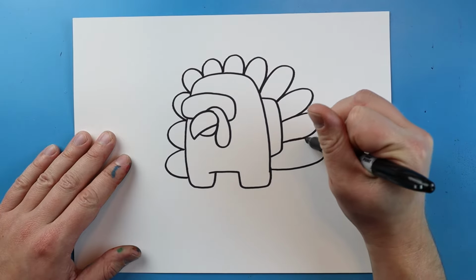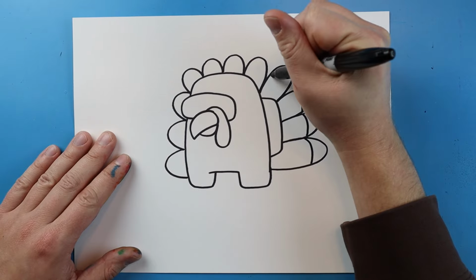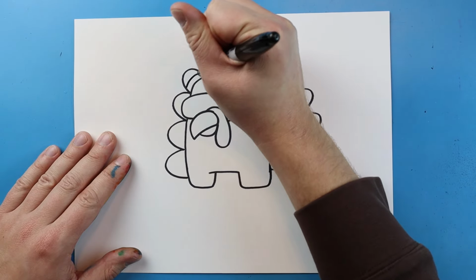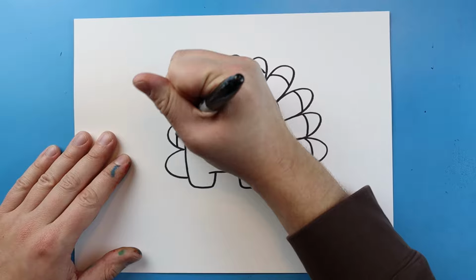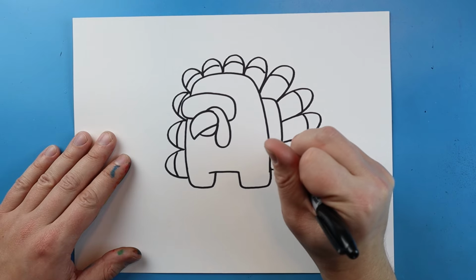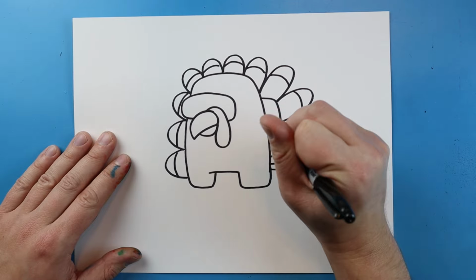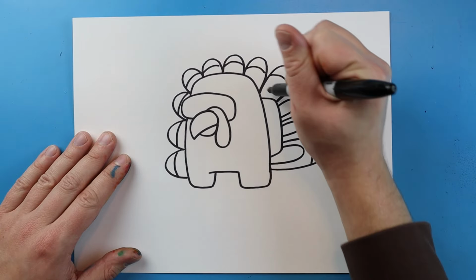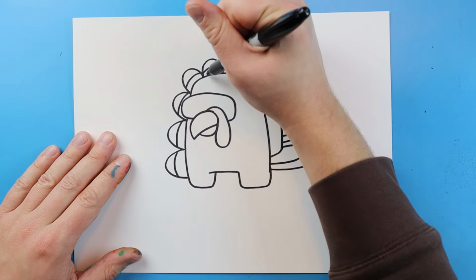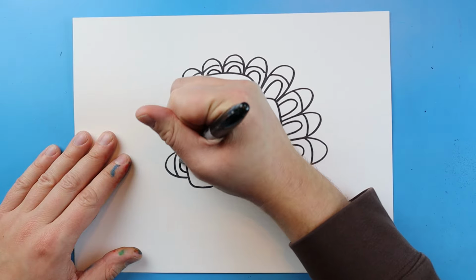Next, starting here, I'm going to add a little curved line at the top of each one, just for a little bit of detail. Then inside of here, I'm just going to add another little curved line, just to add some more detail on each one. And we're going to put this on each one of these feathers. Some of these we won't see much of it, just because it's going to be kind of hidden.